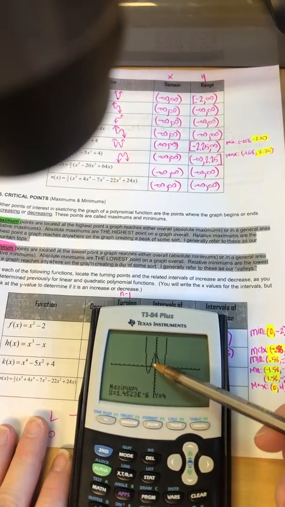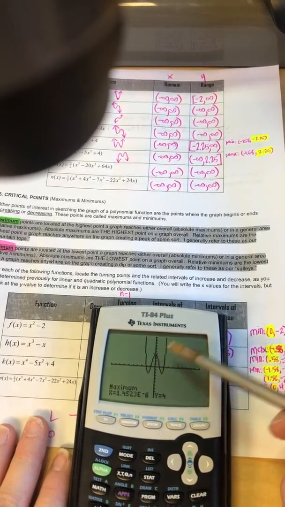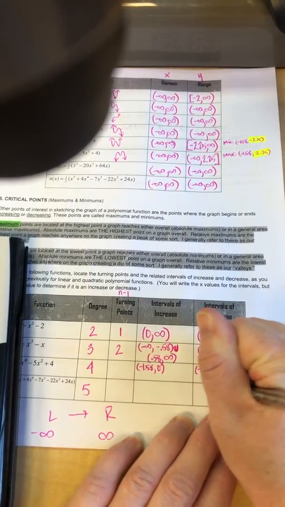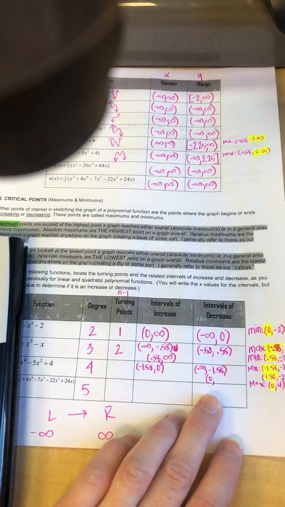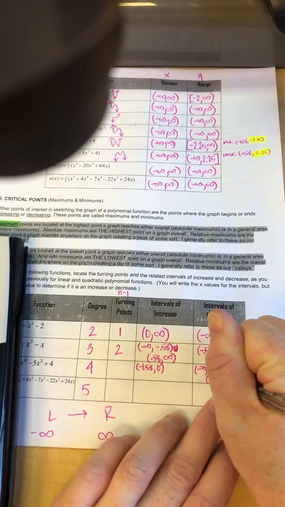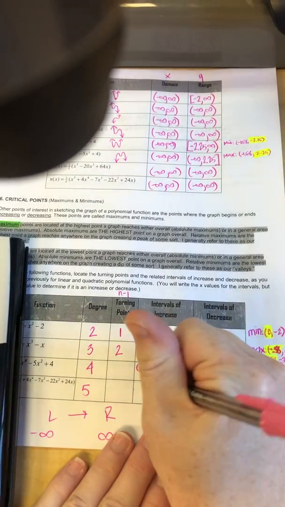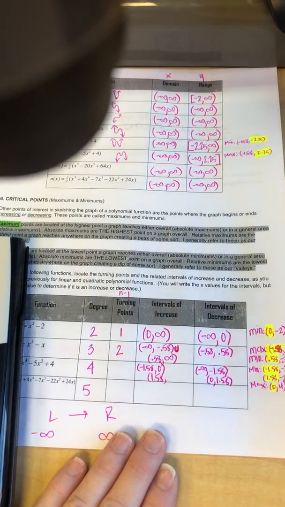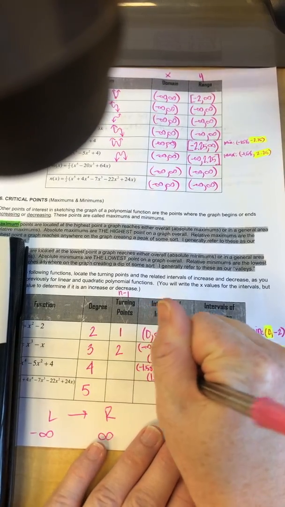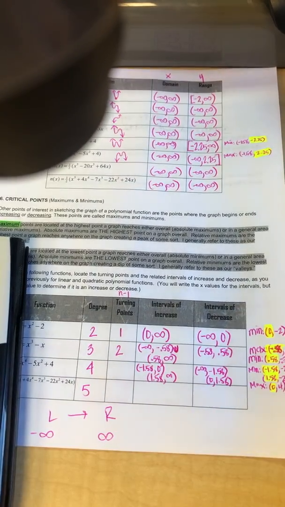How long did it go up? Until it got to 0. And then at 0, it turned and started going down again until I get to positive 1.58. And then at 1.58, what did it turn and start doing? Started going up again for the rest of my graph, so to positive infinity.